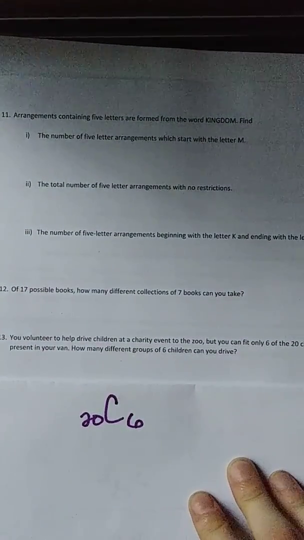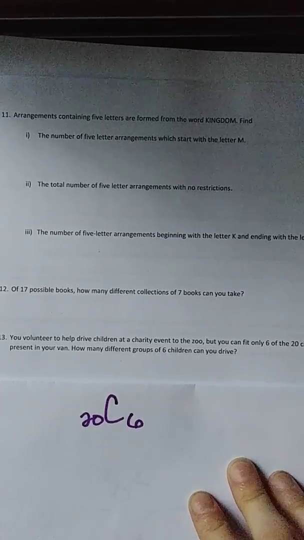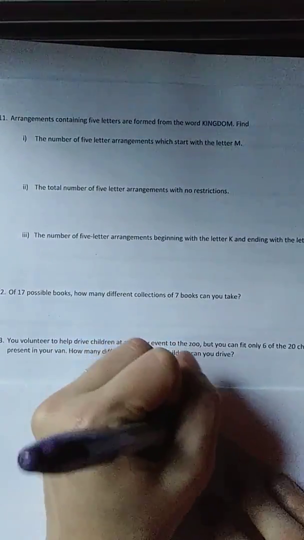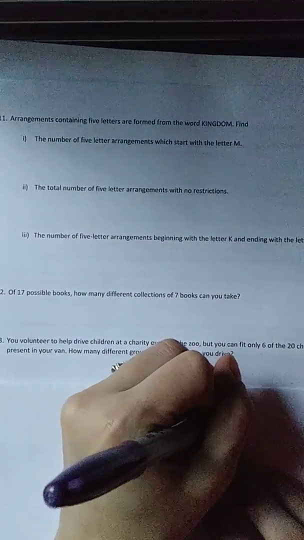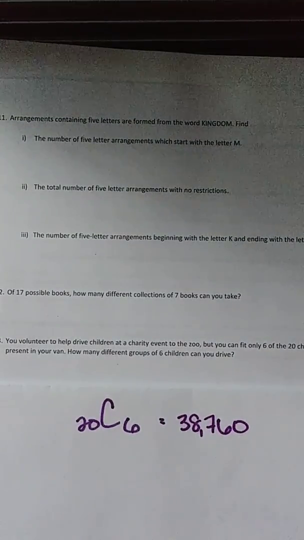So in this case, if I do 20 and I choose 6 in my calculator, 20C6, we're going to end up at 38,760 total combinations of children that we can select to take to the zoo.